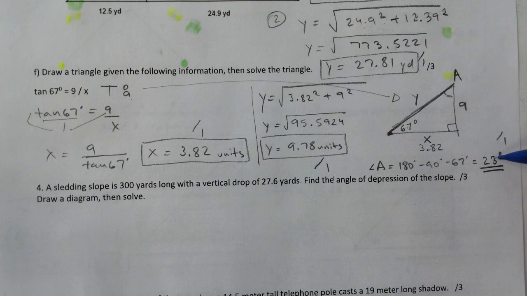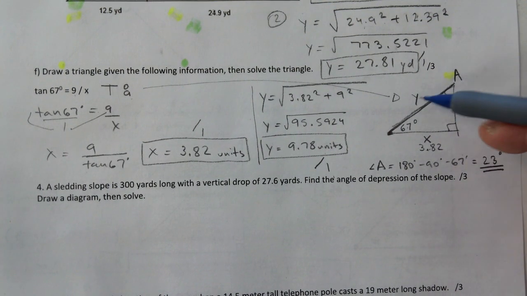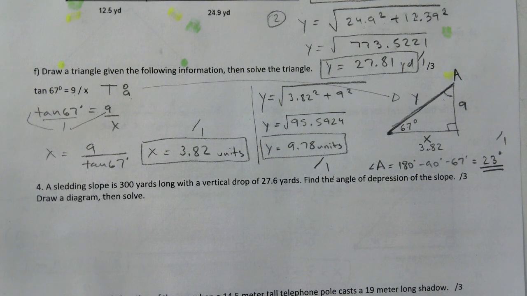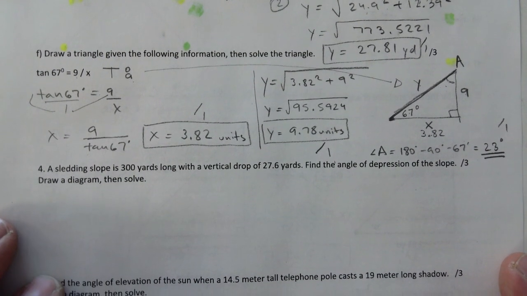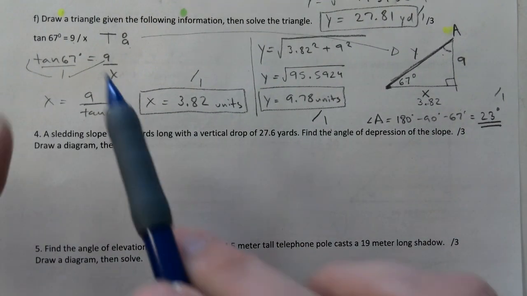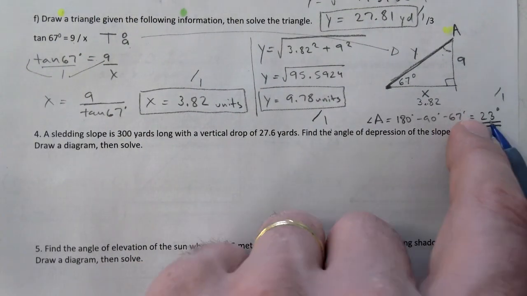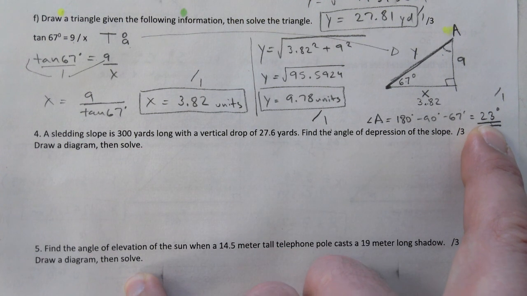If you write the 23 degrees in here and you write the side lengths in there, I would be fine as well, because you're telling me you understand what's happening. Okay, so F is worth 3 marks there. And again, you could have started with finding the 23 degrees and then worked your way around and solved for the rest, or use trig twice.